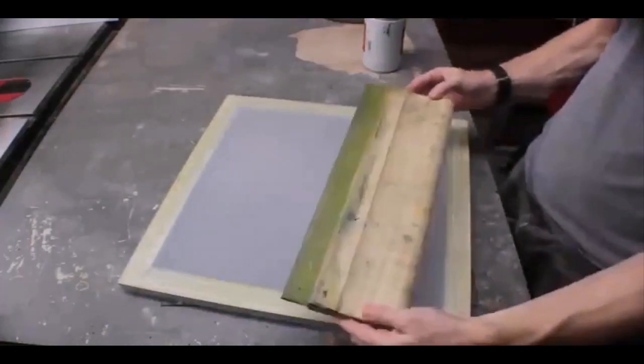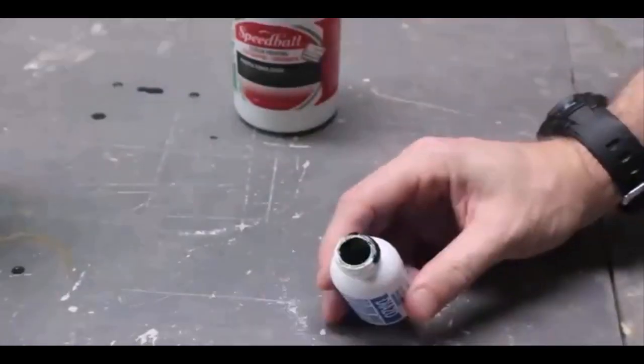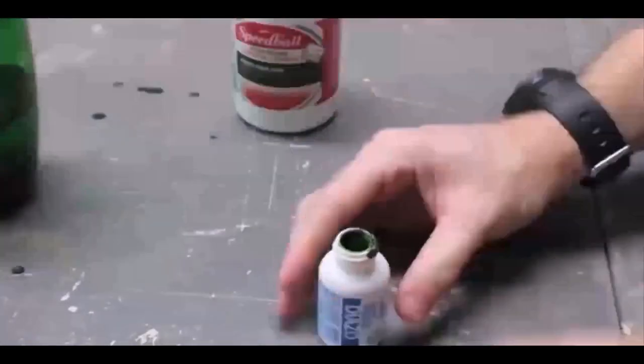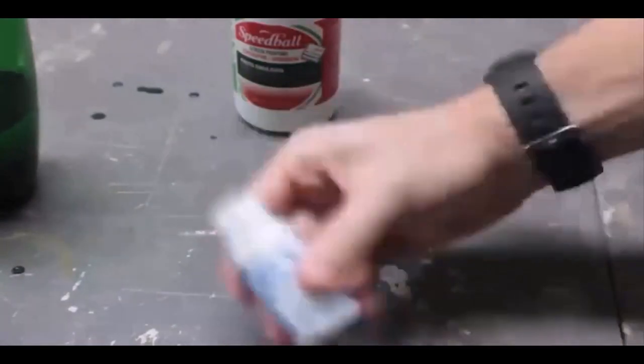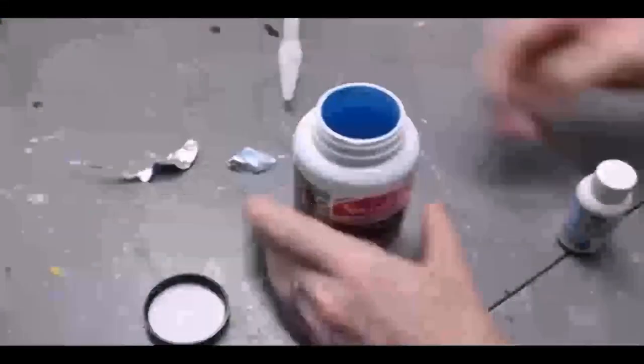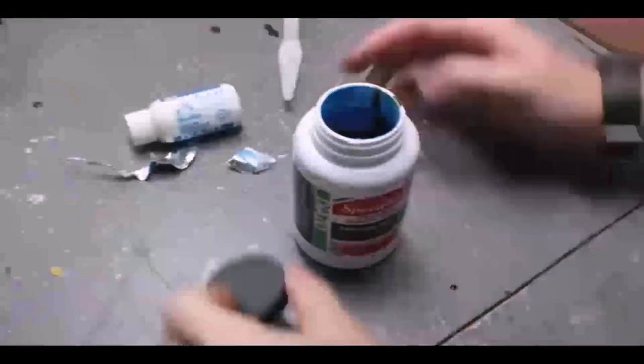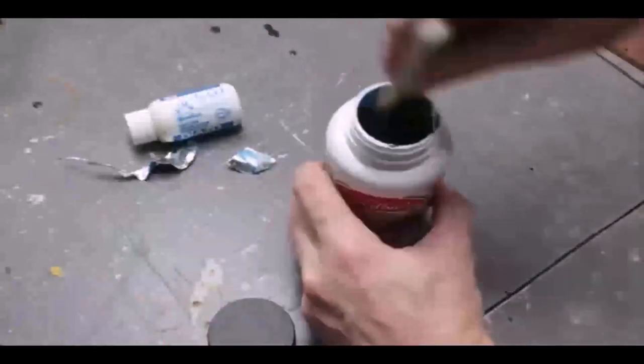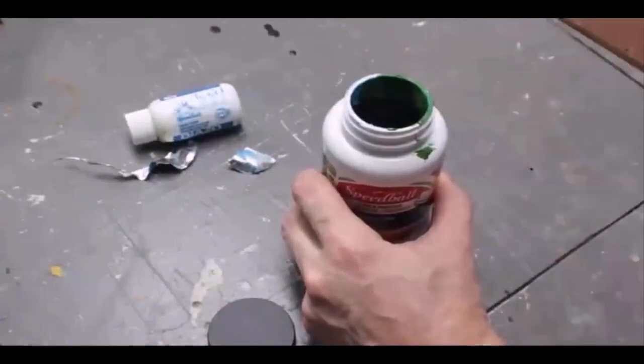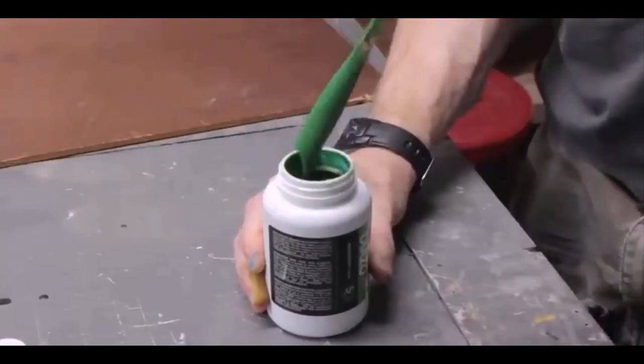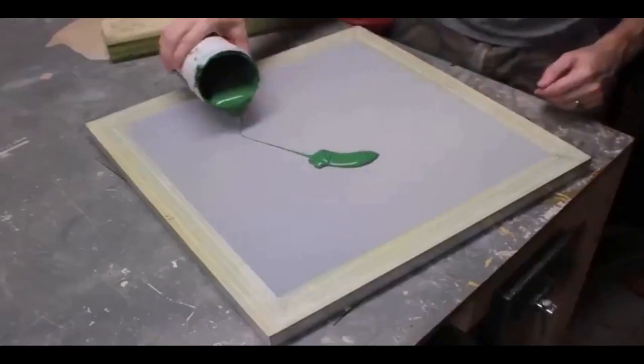You're going to need a screen, a squeegee, and some photo emulsion. This stuff comes in two parts. You're going to add a little water to the little bottle of sensitizer and mix it up. That loosens it from the sides of the bottle, and then you can pour it into the emulsion. Then mix that all together really well until it's a consistent green color. It might take a little while, but you want to make sure that you get it fully consistent.